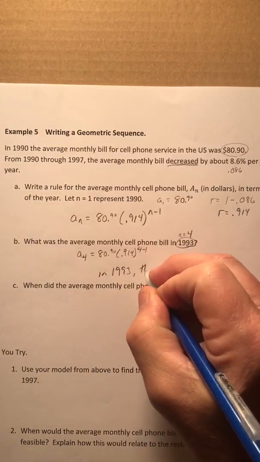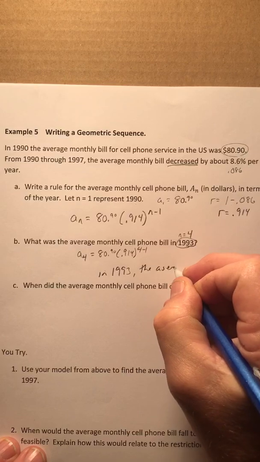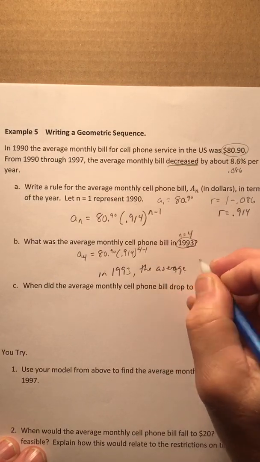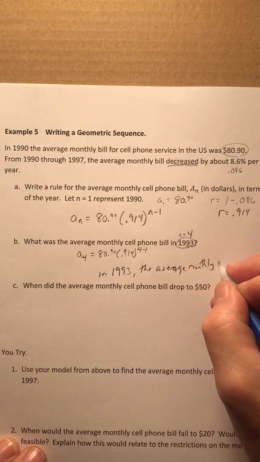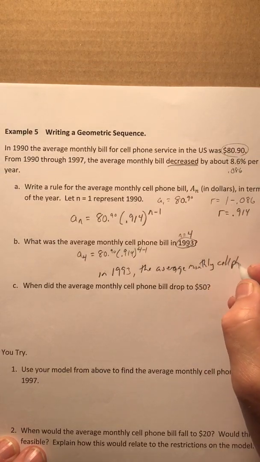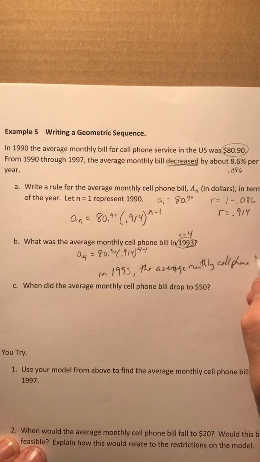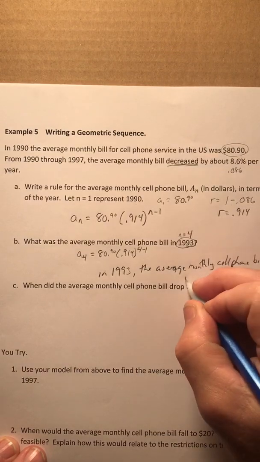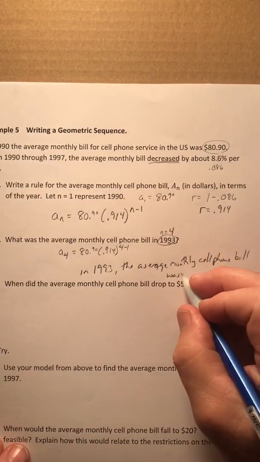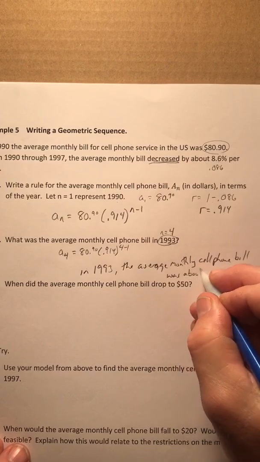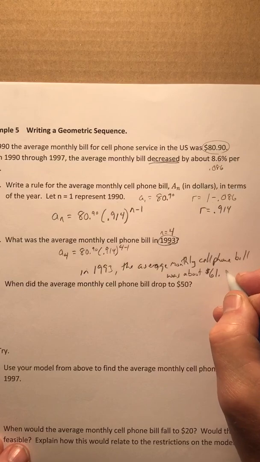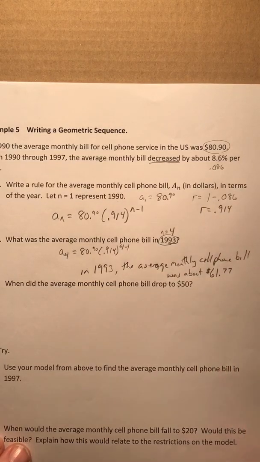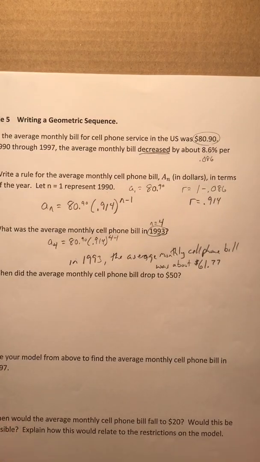So in 1993, the average monthly cell phone bill was about $61.77. All right, so that's it for the notes.